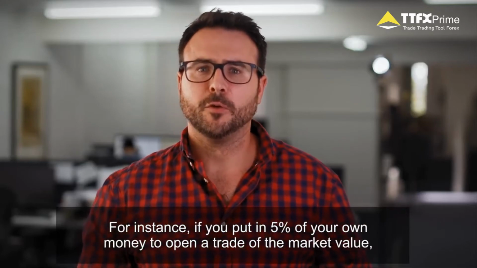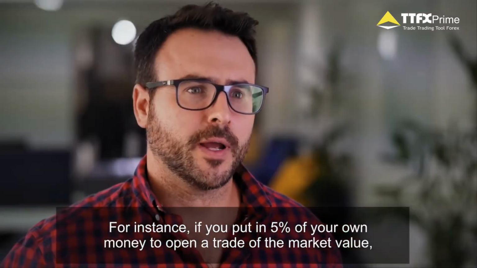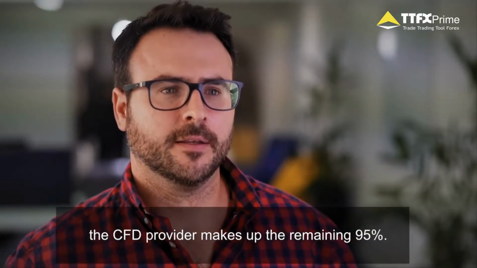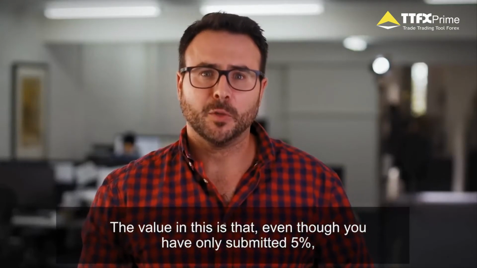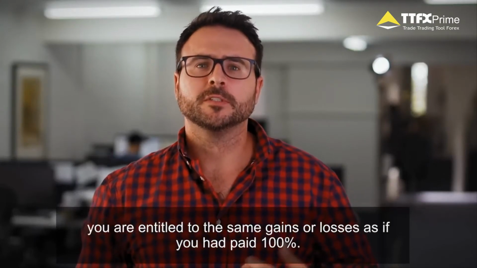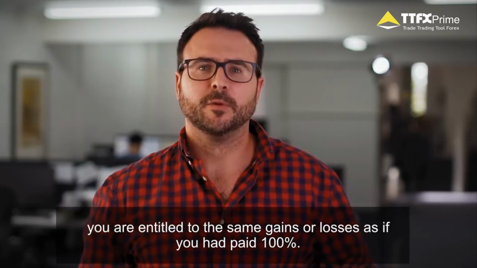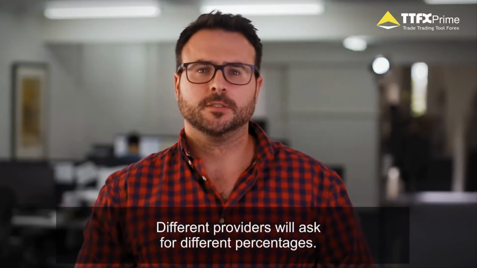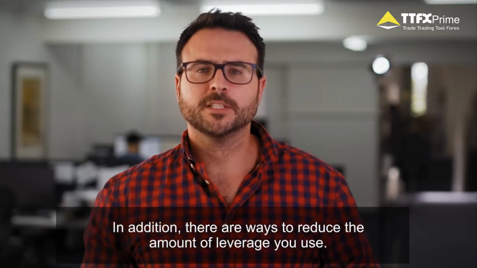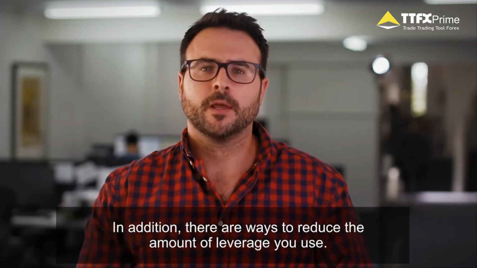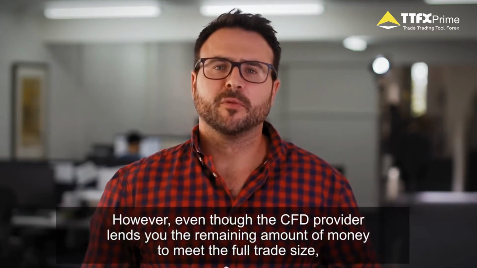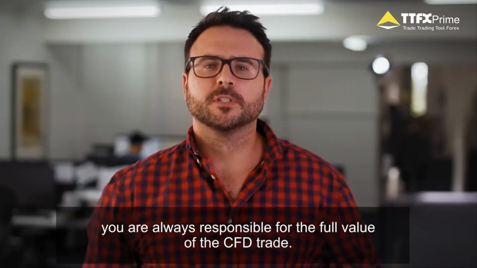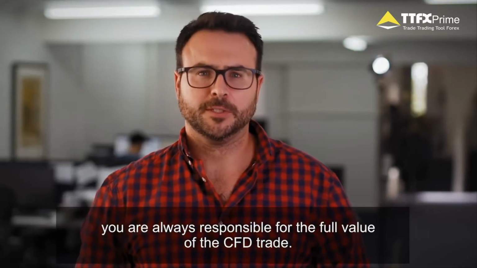For instance, if you put in 5% of your own money to open a trade of the market value, the CFD provider makes up the remaining 95%. The value in this is that even though you have only submitted 5%, you are entitled to the same gains or losses as if you had paid 100%. Different providers will ask for different percentages. In addition, there are ways to reduce the amount of leverage you use. However, even though the CFD provider lends you the remaining amount of money to meet the full trade size, you are always responsible for the full value of the CFD trade.